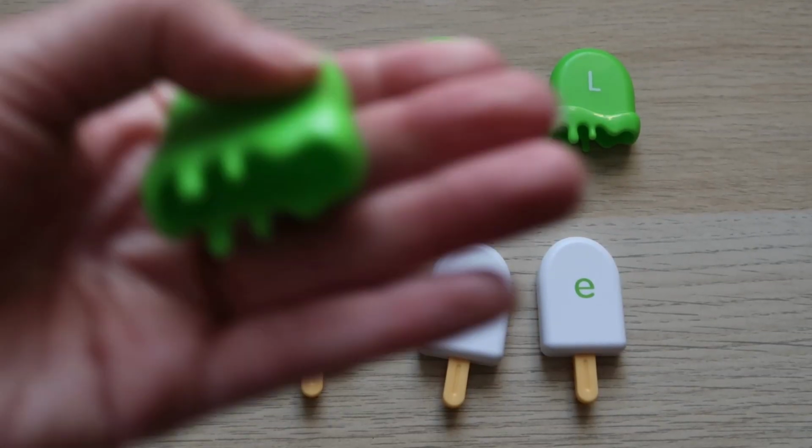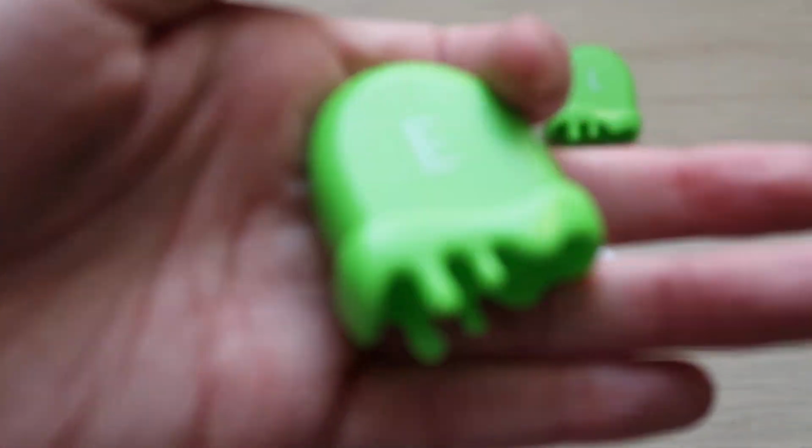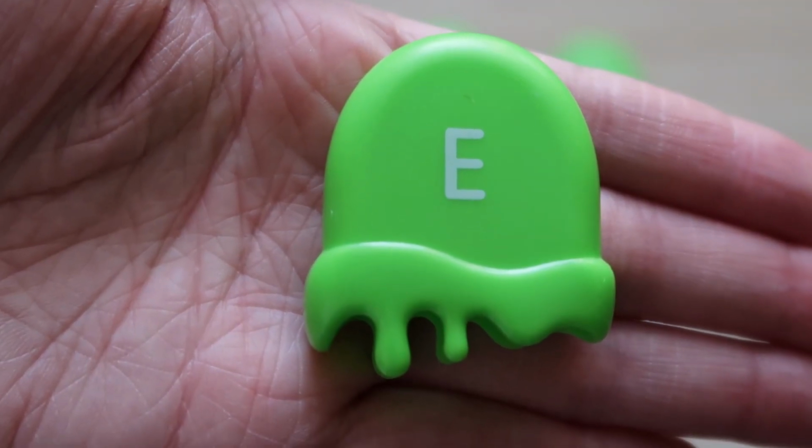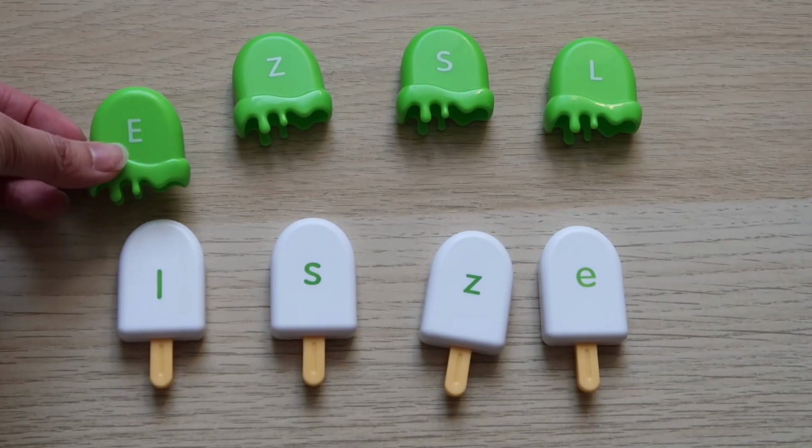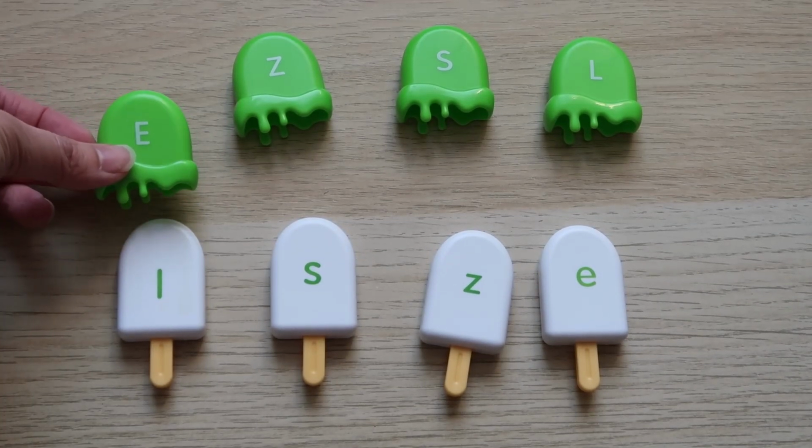Let's take a look at our first uppercase letter. This is the uppercase E. Let's go ahead and find the matching lowercase e. Let's take a look at our first bar. Is this a matching lowercase e? No. This is a lowercase L.